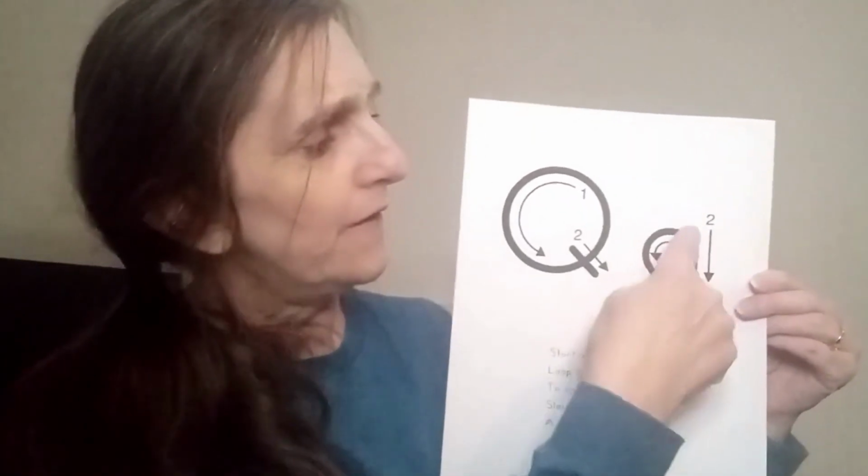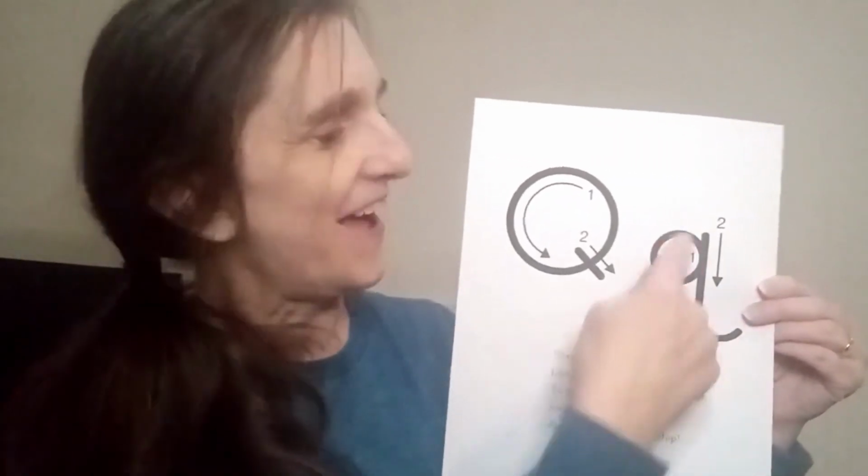Q says, qua. If you are practicing your writing skills, you can use the handout for the letter Q. We start at the top on our clock and go around and connect, and then we cross it at the bottom, capital Q. Now, when I do my lowercase q, I usually don't put a tail on it. I just go straight down, but you can add a tail if you'd like.